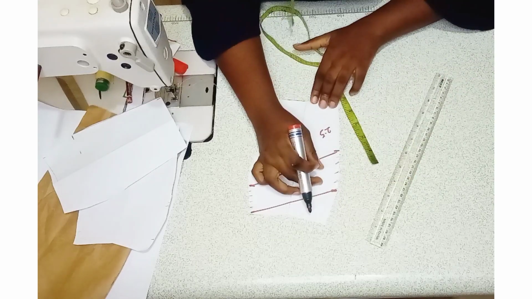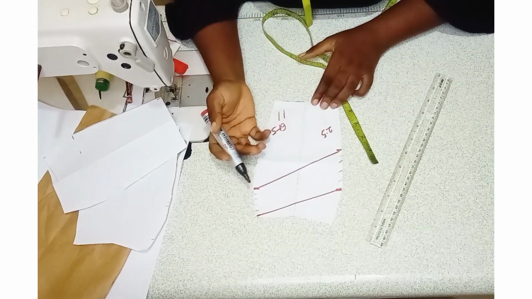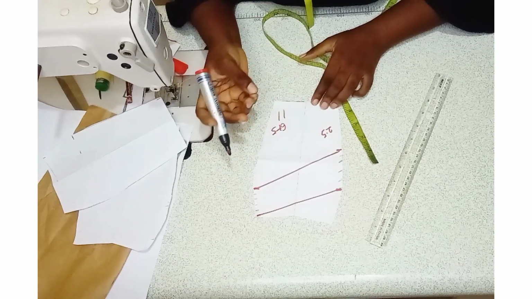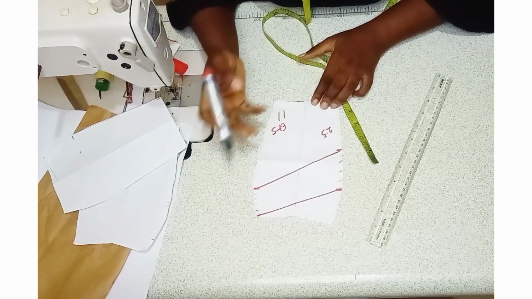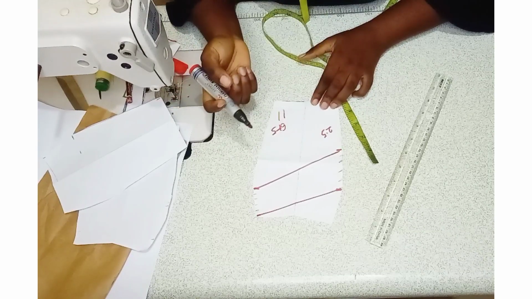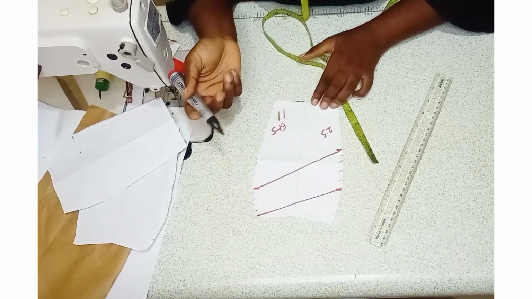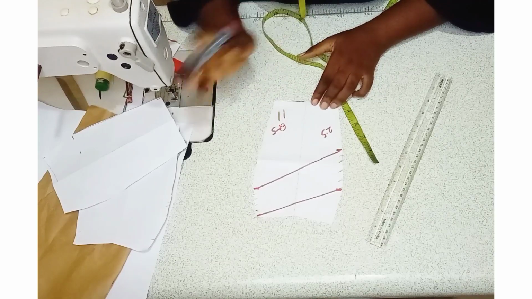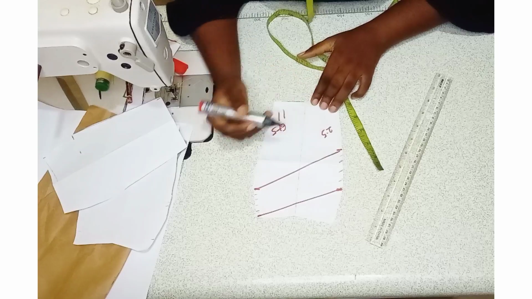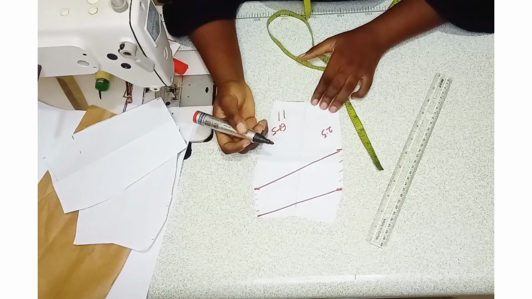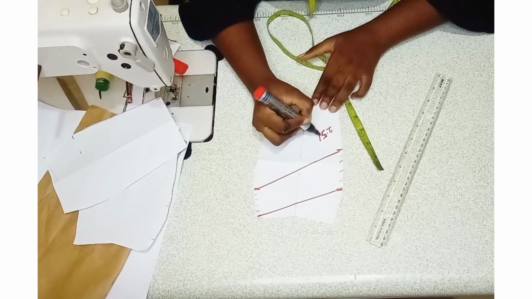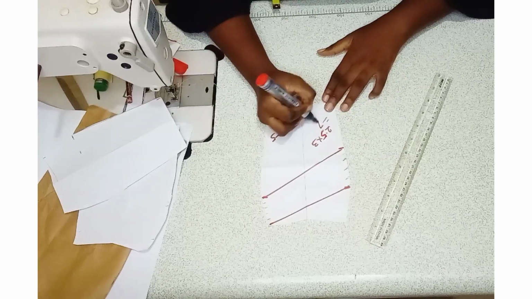It is this 2.5 that you will multiply by 2.5 or by 3, depending on the fabric, the texture, and depending on how full you want the drapes to be. If it's a lace fabric, you might not want to multiply by 4 or 5 because it will make the dress bulky. So that's totally dependent on you, but you can multiply by 2.5 or you can multiply it by 3. 2.5 by 3 equals 7.5.